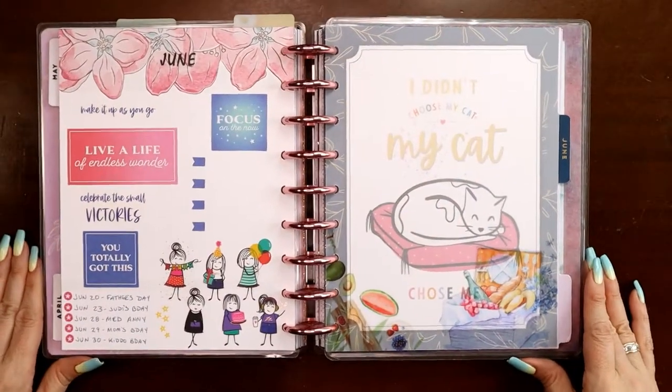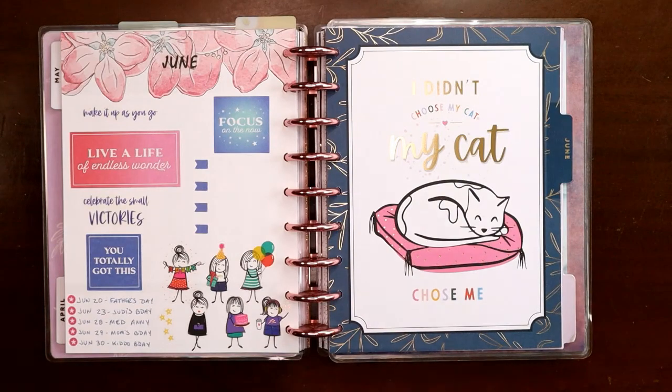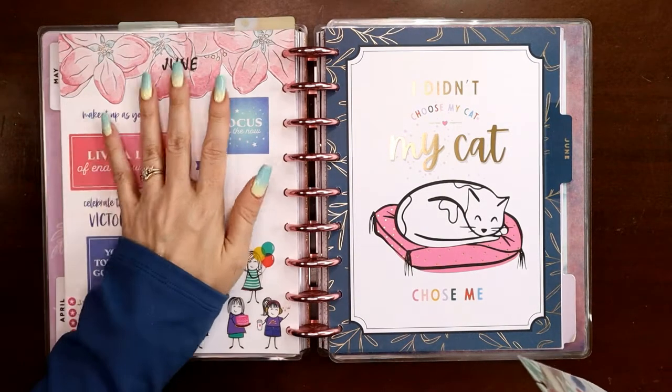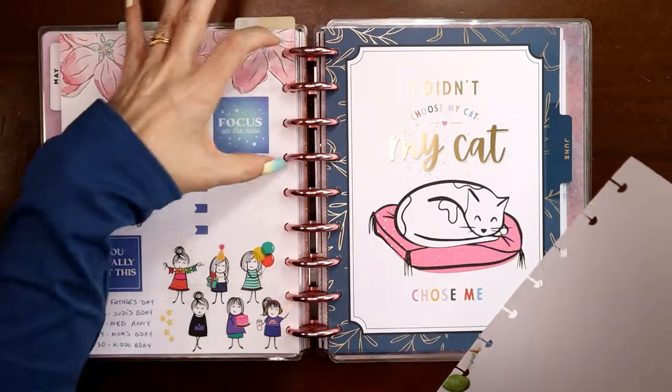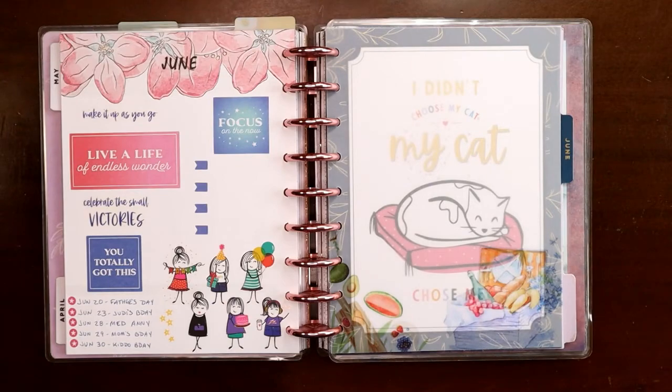So there's what it looks like, both with the vellum and without. I think it goes well either way. I really like the way that turned out. I might have to do that more often instead of that big black one. So, okay, stay tuned. We will do my social media next.